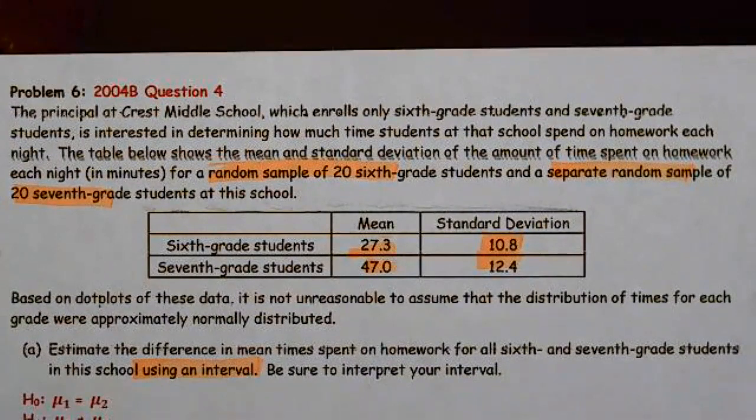So the principal at Crest Middle School, which enrolls only 6th grade students and 7th grade students, is interested in determining how much time students at that school spend on homework each night. The table below shows the mean and standard deviation of the amount of time spent on homework each night for a random sample of 26 6th grade students and a separate random sample of 27 7th grade students. So right there, we know we have 2 independent random samples. We have 6th grade students with a mean score and a standard deviation, and same with 7th grade.